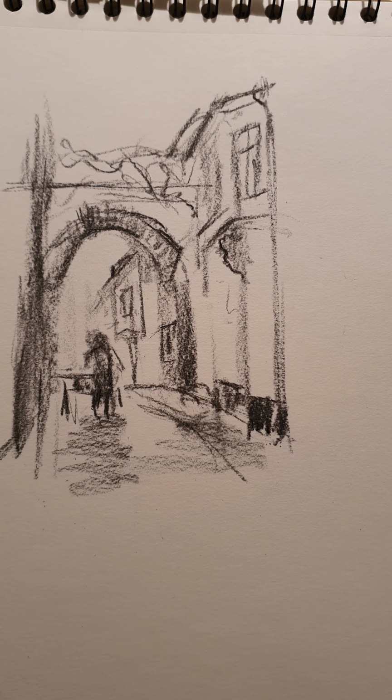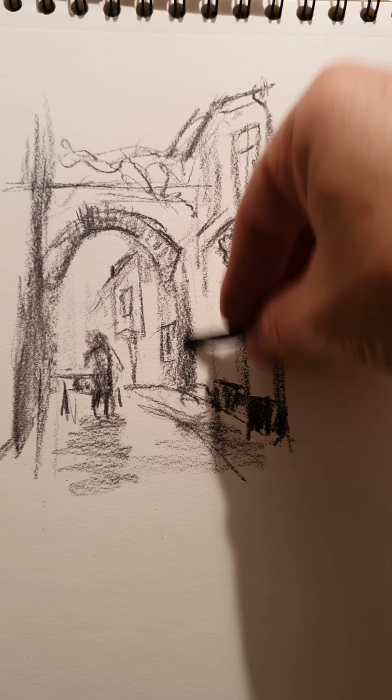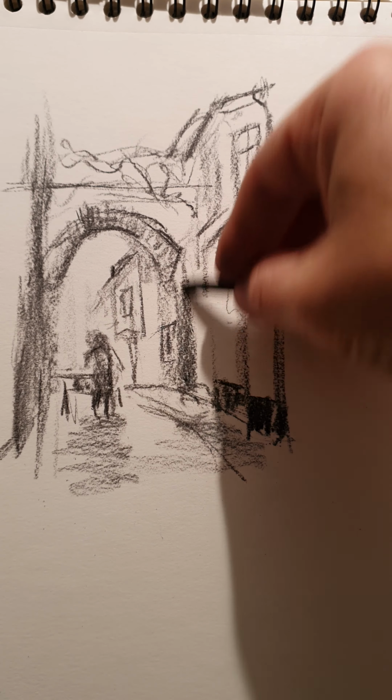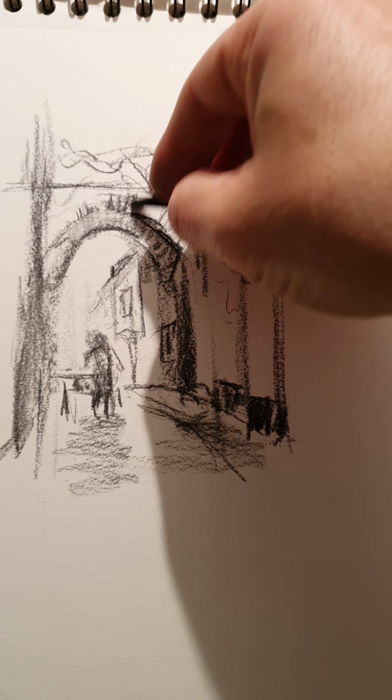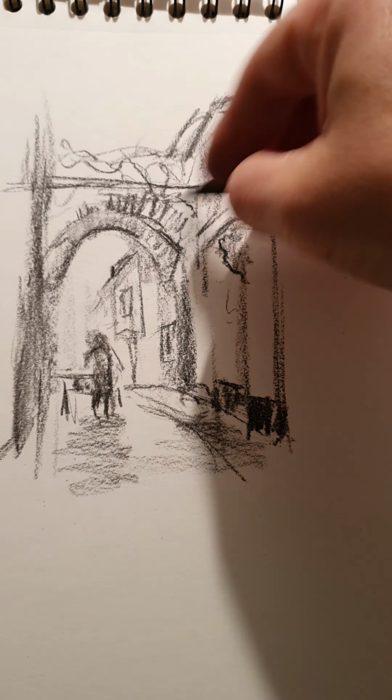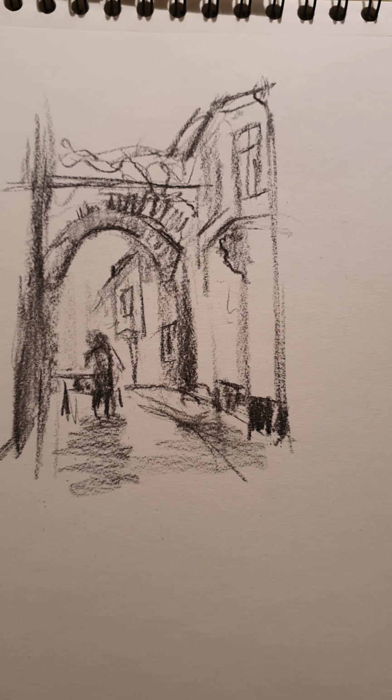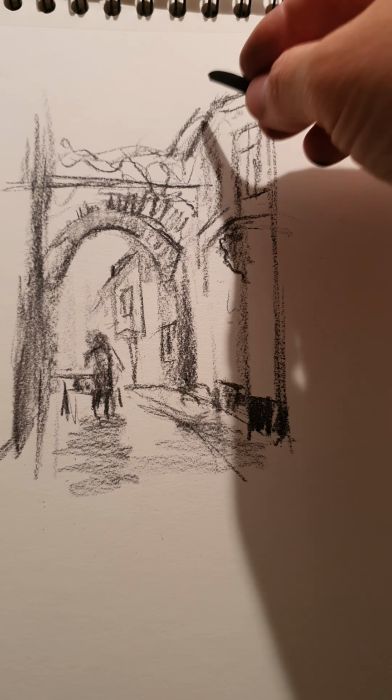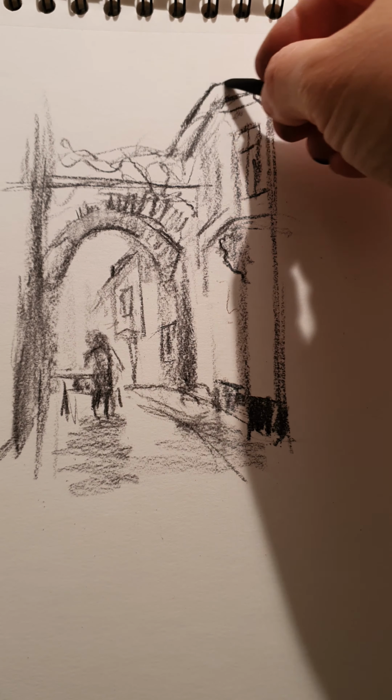And then you have that depth of the bridge underneath. And then here the brickwork is up here, it's not there. Set a little bit further up.